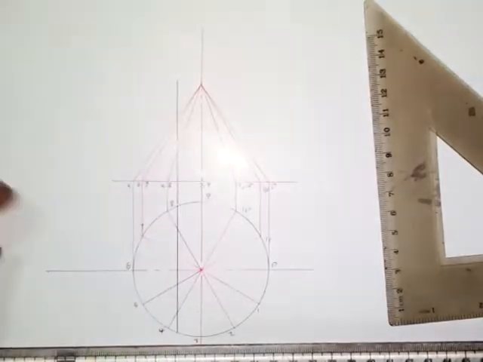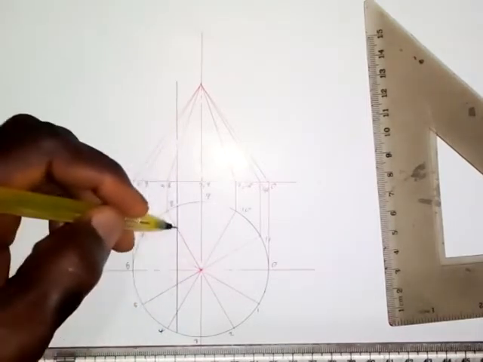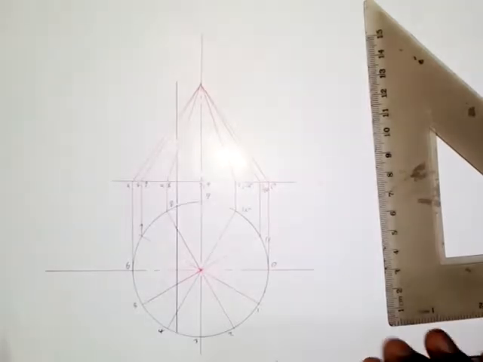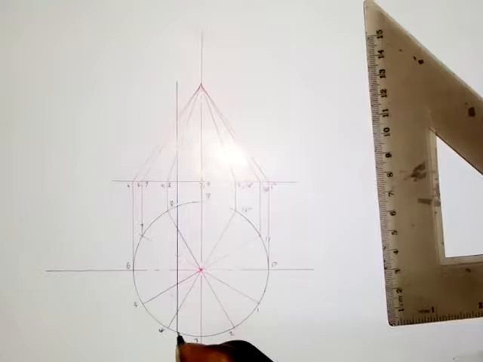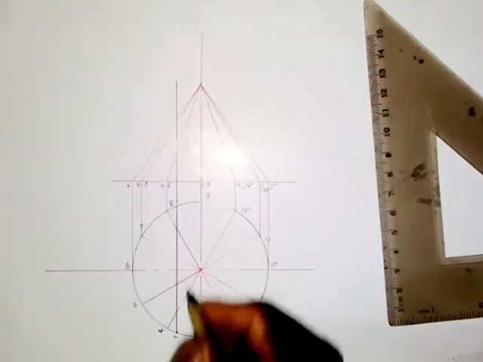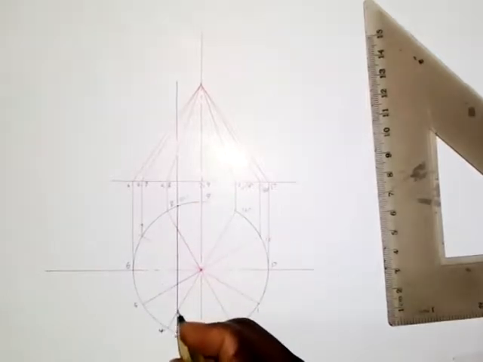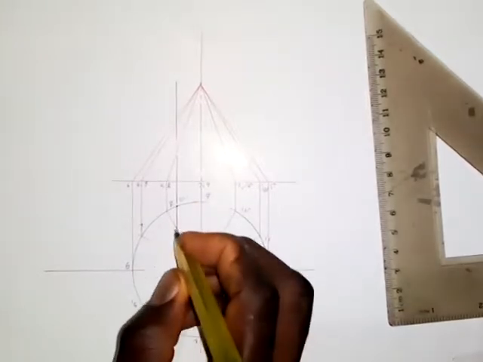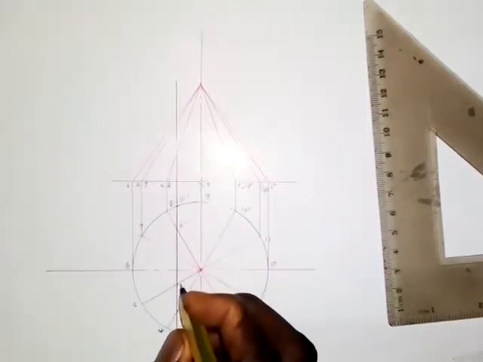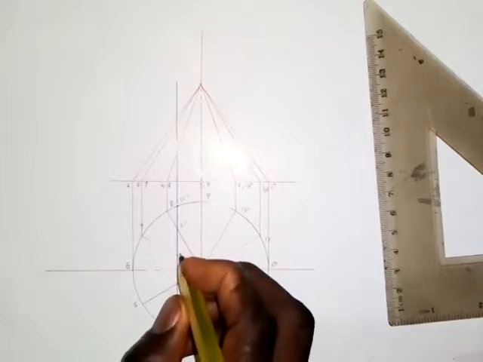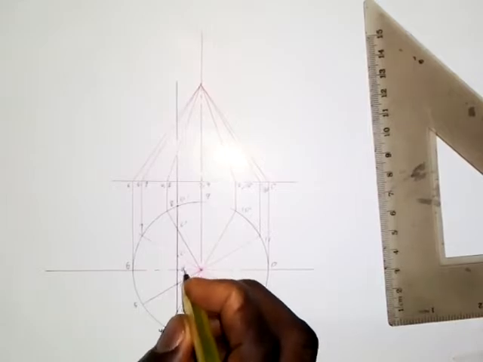So this part is cut off now. So this is the line that we see when we are looking at the plan of the cone. So what I'm going to do now is that this point where the cutting plane touches the circle here, I will call it point A, and this point I will call A prime. So we touch this line here, I will call it B, and this point B prime. So this is point C, and this point I will call point C prime, and this point is point D. So we take note of all this.